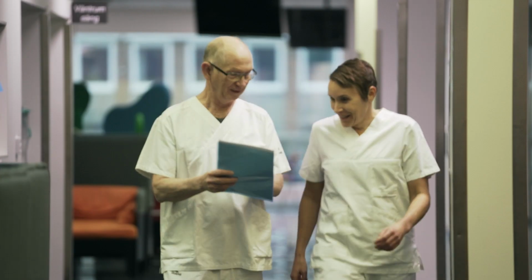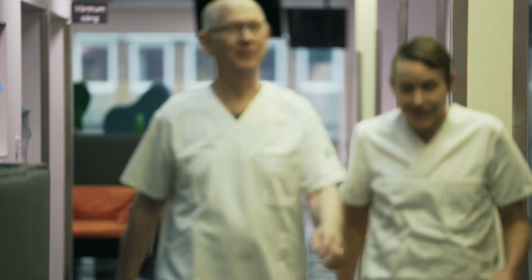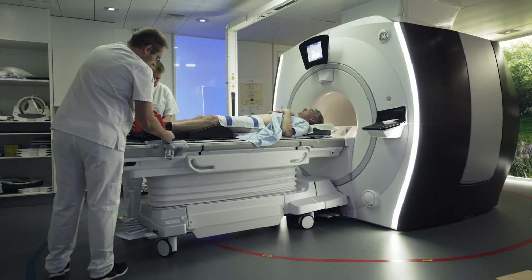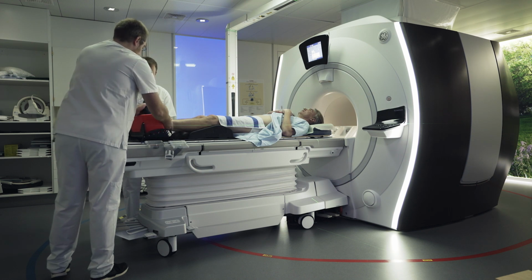To get started with MRI-only treatment planning for prostate cancer, there's a few things you need to have in place. Once you have these in place, your workflow is not very different from your conventional CT-based workflow. First of all, you need to be able to MRI scan your patient in treatment position.